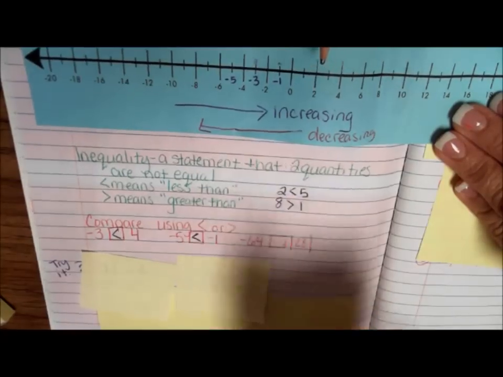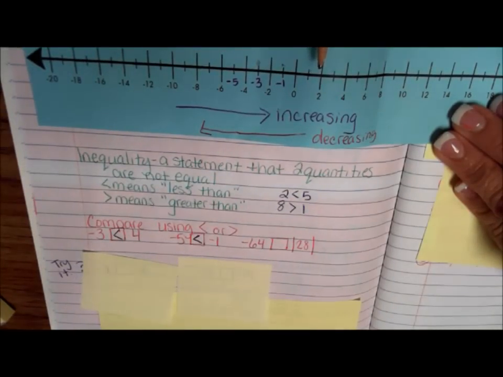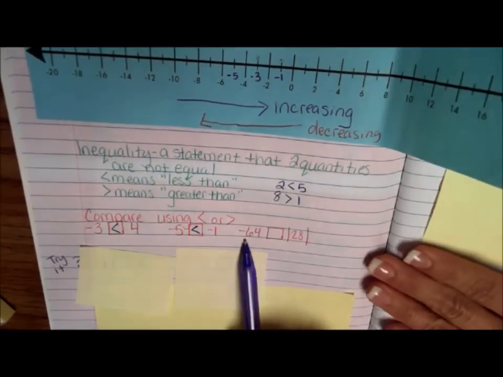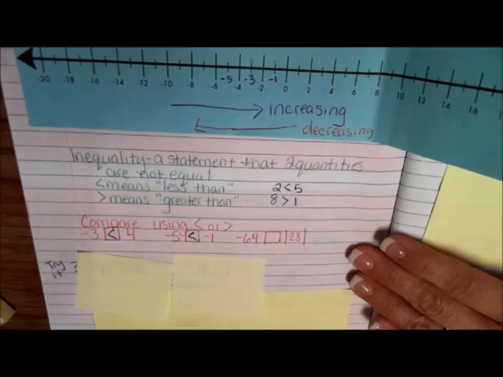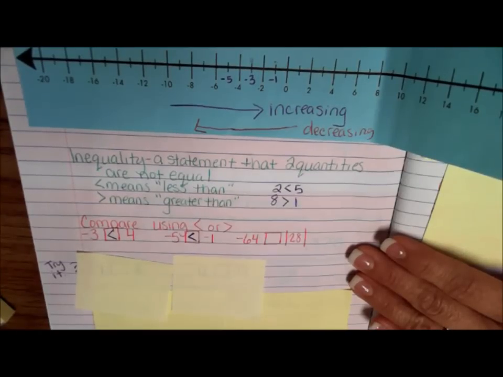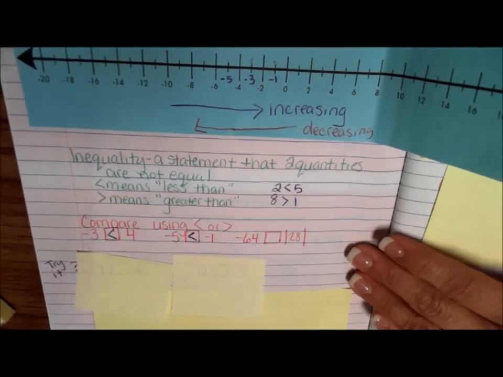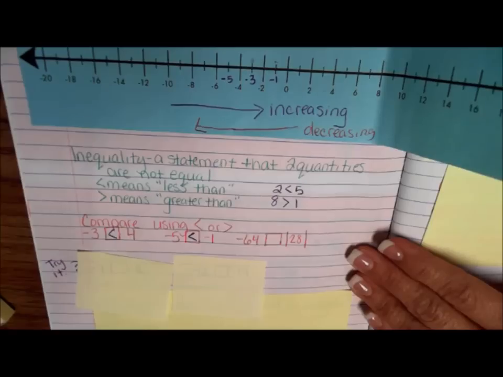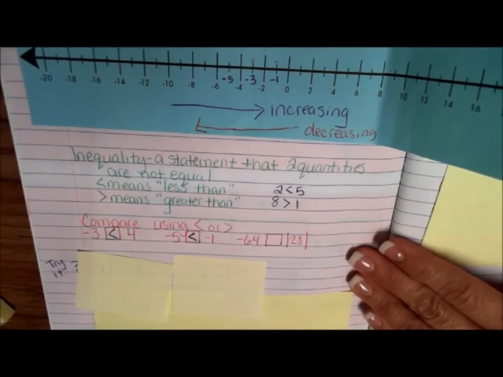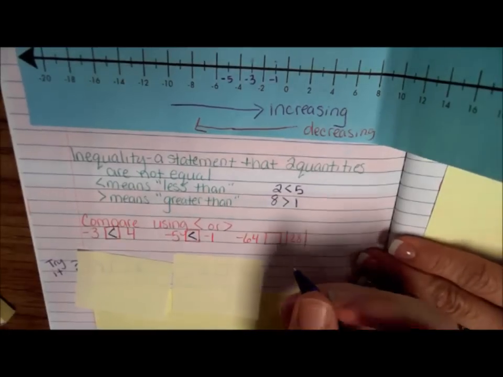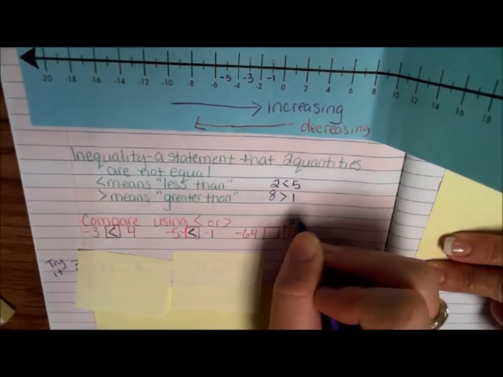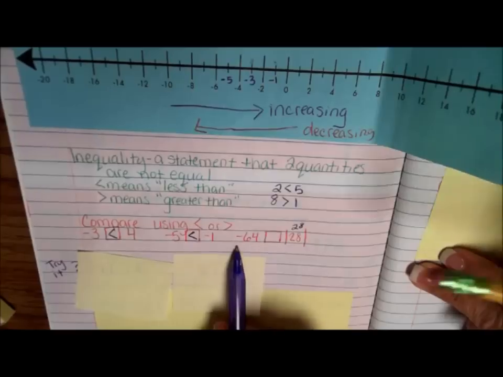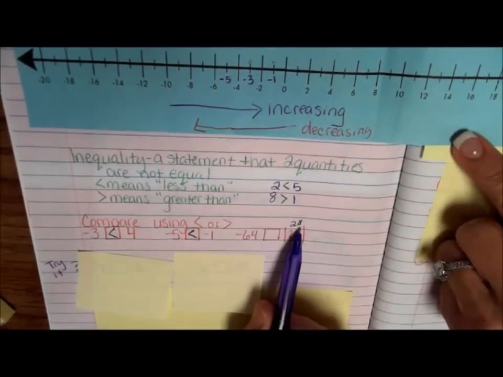Now what if I have numbers and they're too big to go on that number line? So I've got a -64 and, oh, what does that symbol there mean? I remember we've done that a few days ago. It's absolute value of 28. So I need to figure out what the absolute value of 28 is first. Well, absolute value means that distance away from 0. And so 28 is 28 units away from 0. So I'm just going to write a 28 here. So really what I'm comparing is a -64 and a +28.